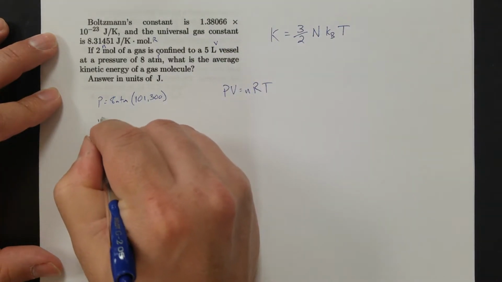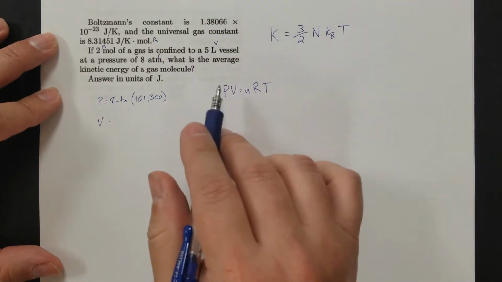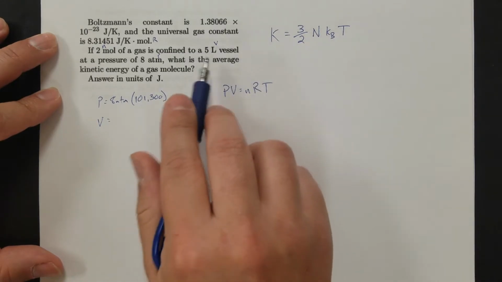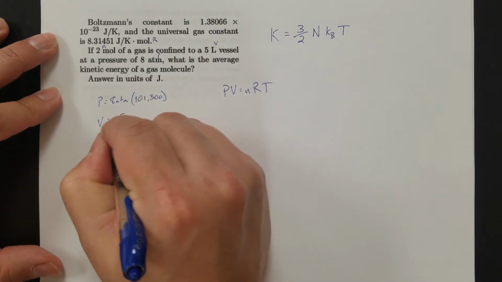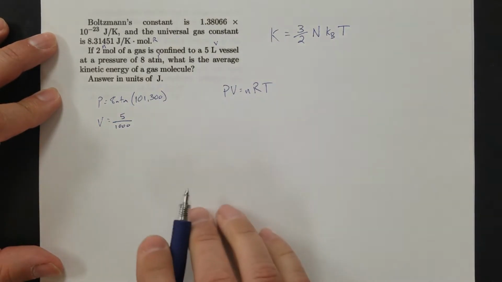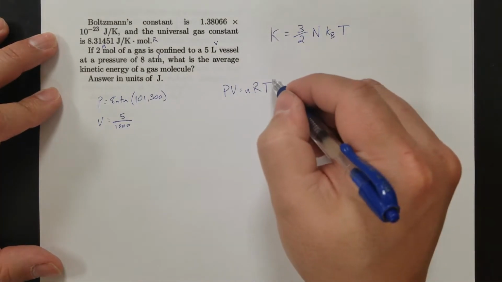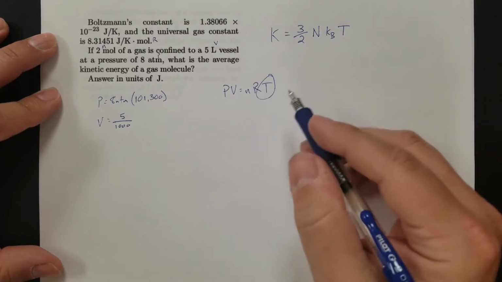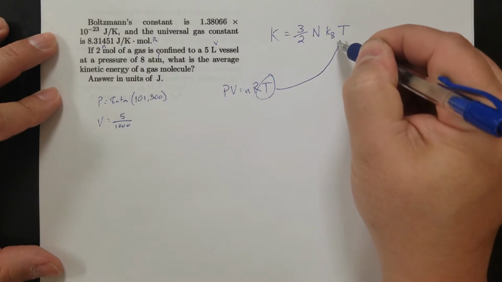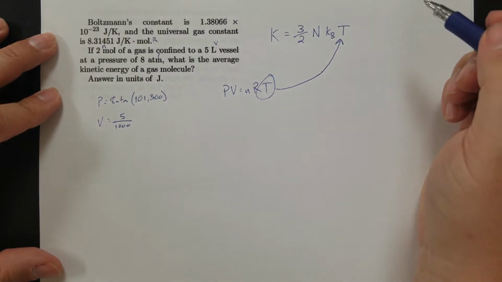Again, for my volume, it's 1,000 liters per cubic meter. So I have to take that number and divide it by 1,000, or move the decimal back 3 places, right? And then I can do this and solve for T. And once I get T, I can plug T in up here, right?